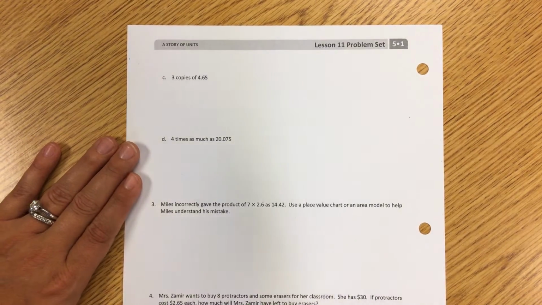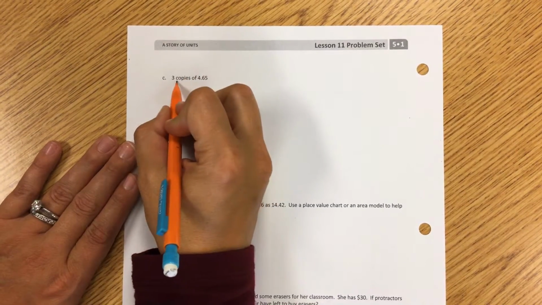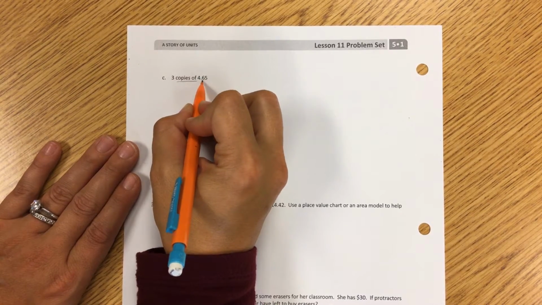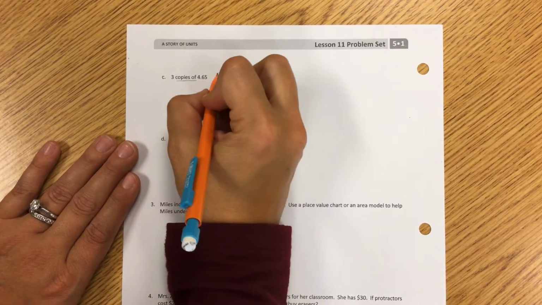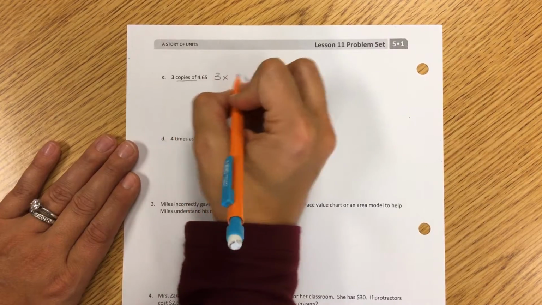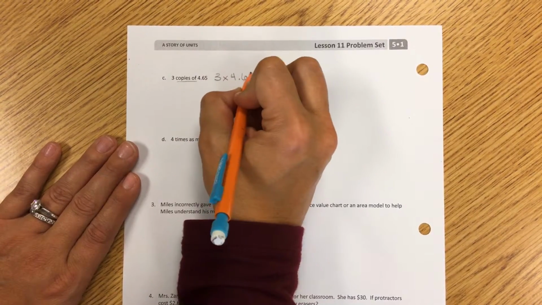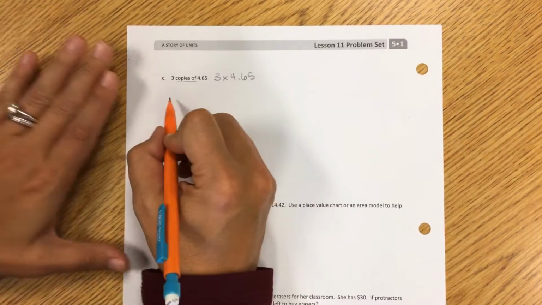All right, so we're going to go ahead and continue with this. We have 3 copies of 4 and 65 hundredths. So this is basically telling me I'm going to do 3 times 4 and 65 hundredths. So I'm going to draw that model again.